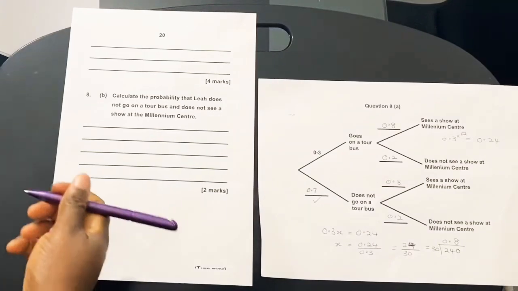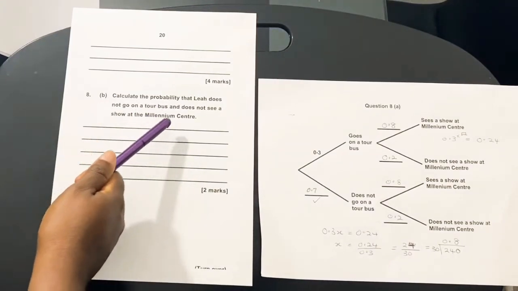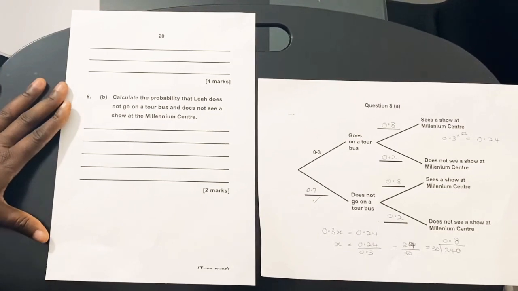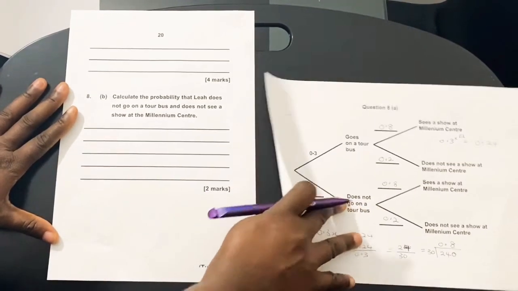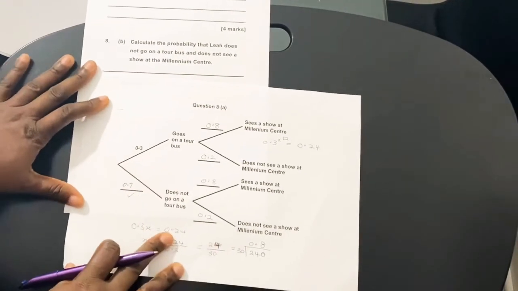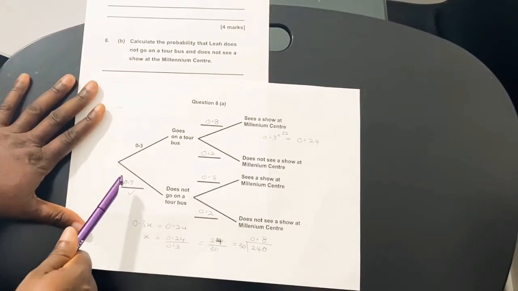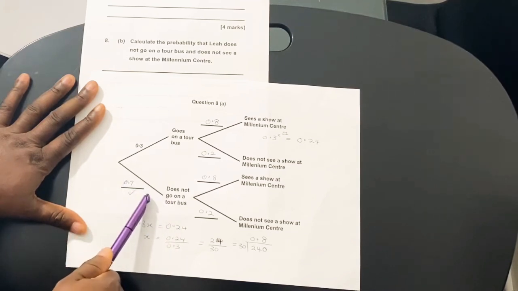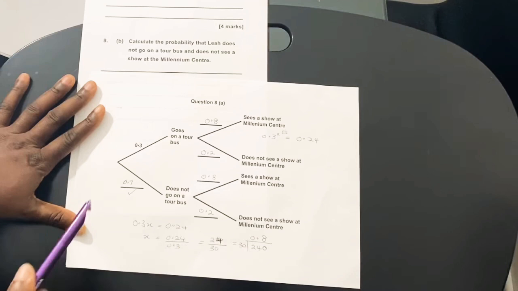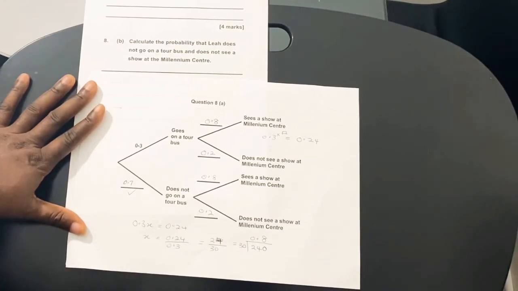Question 8b says to calculate the probability that Leah does not go on a tour bus and does not see a show at the Millennium Center. This is a probability of this and that. So does not go on a tour bus is 0.7 and does not see a show is 0.2. So if we're working on a probability of ands, then we have to do 0.7 times 0.2. Yeah, so let's do that.